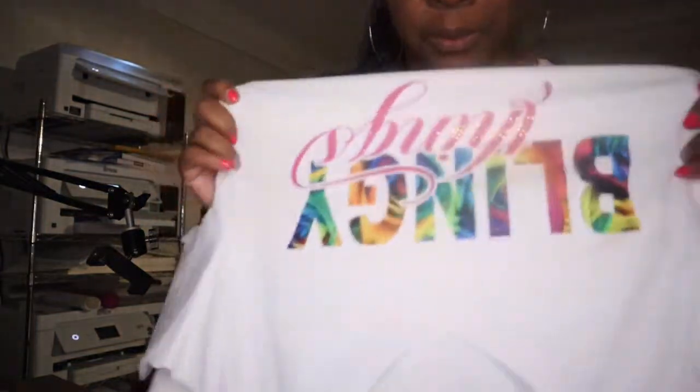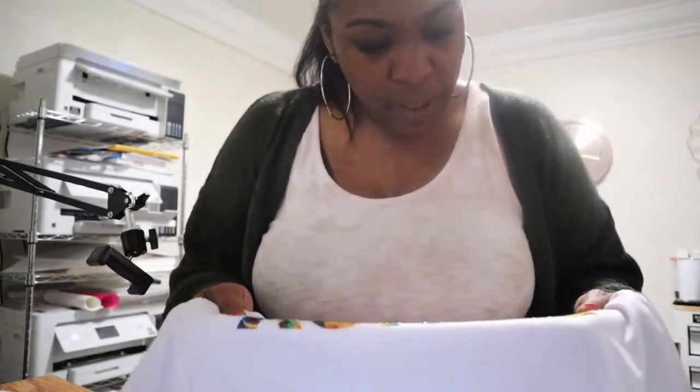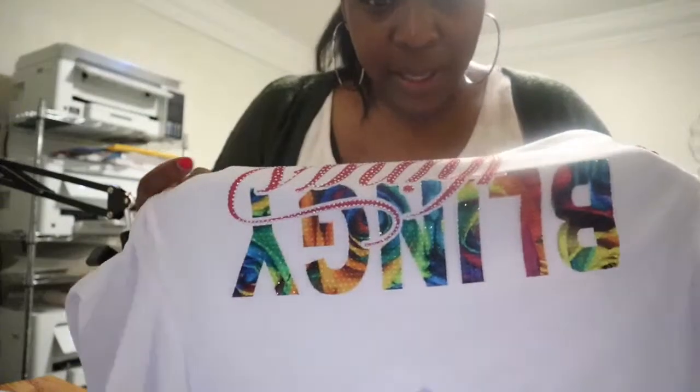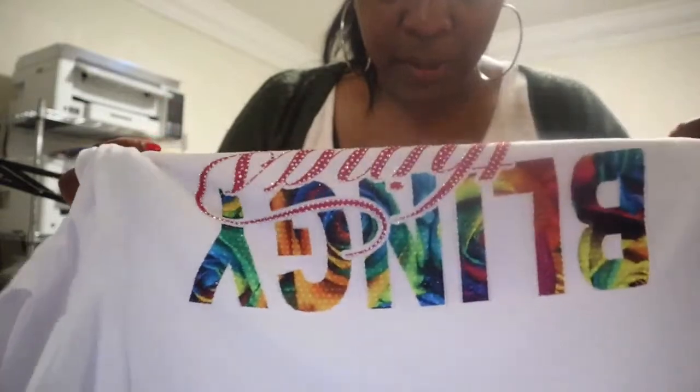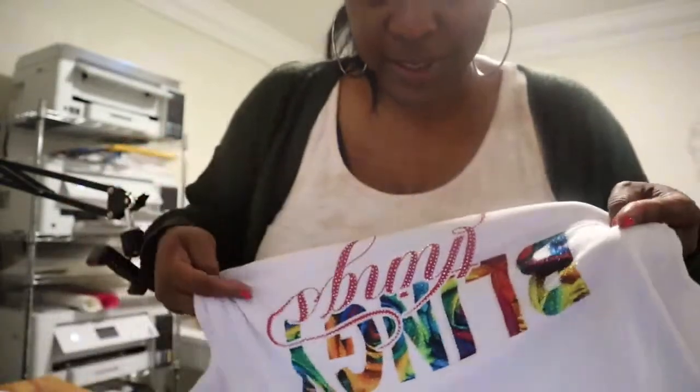But y'all, it's really, really pretty. All right, let me turn my light back on because I ain't got time for that, y'all. Yeah, because it's not the clear. It's not too sparkly, but once the light hits it, you'll be able to tell. But those AB, whew, gorgeousness.